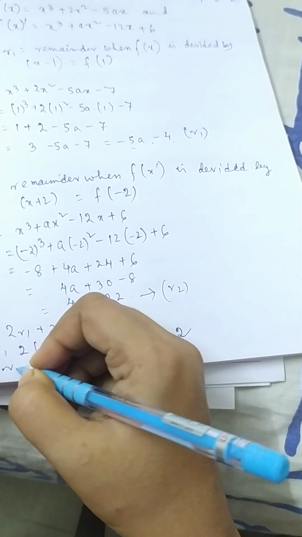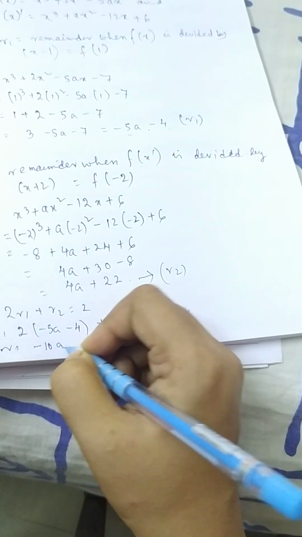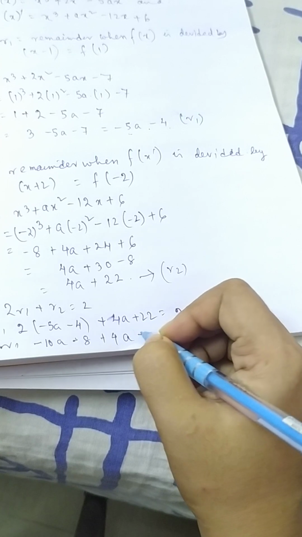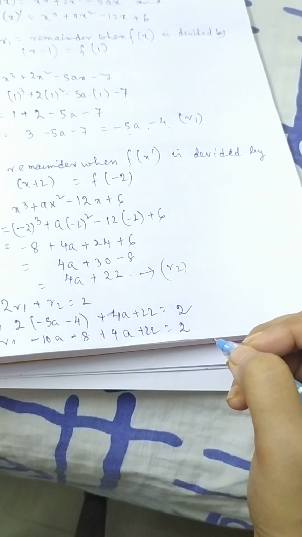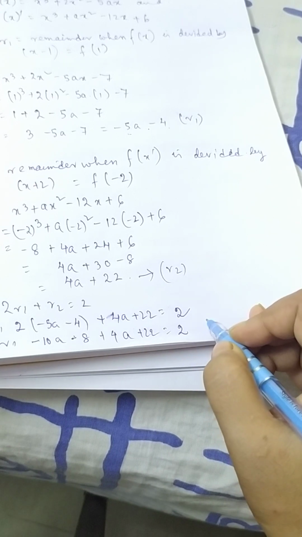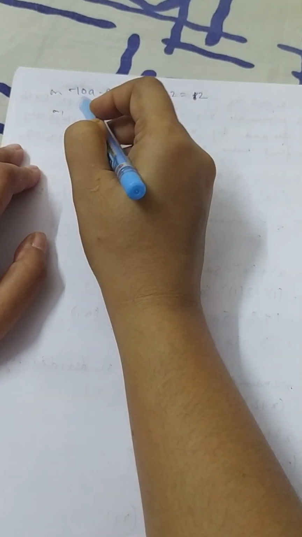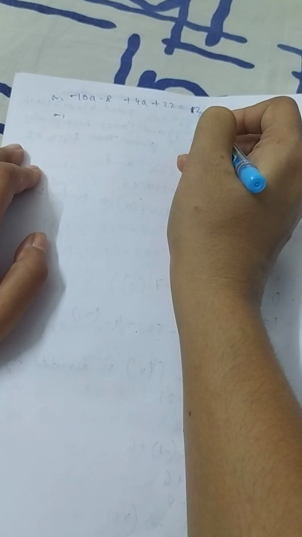If I solve it, it will be minus 10a minus 8 plus 4a plus 22 is equal to 2.